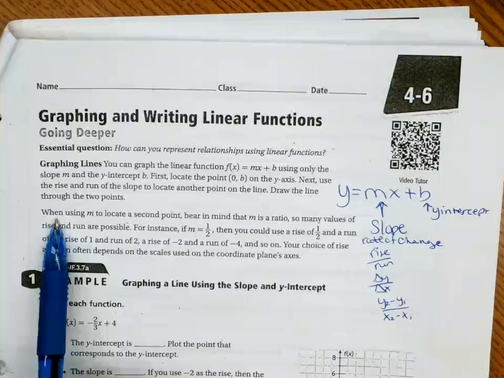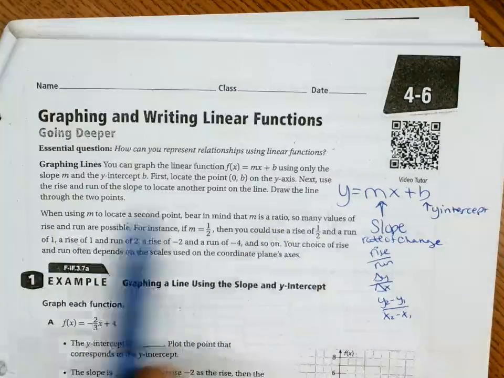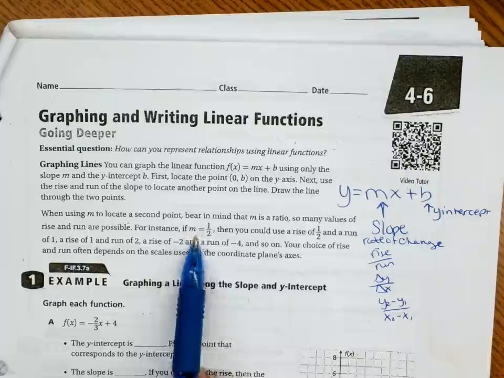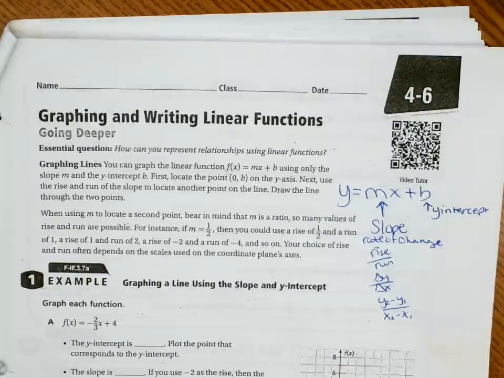When using m to locate a second point, bear in mind that m is a ratio, so many values on the rise over run are possible. For instance, if your slope is 1 over 2, you go up 1 over 2, up 1 over 2, up 1 over 2, and you have all those points in between.